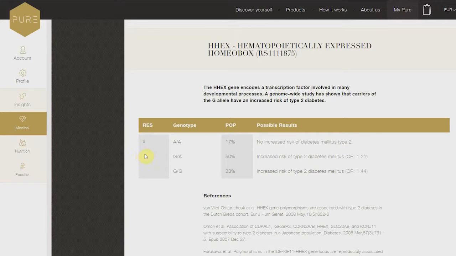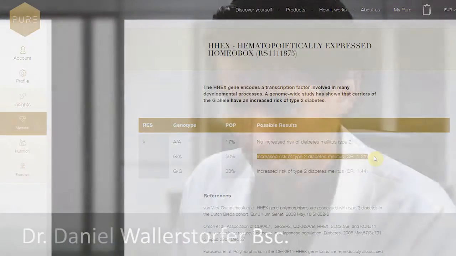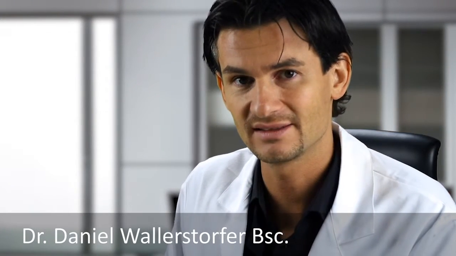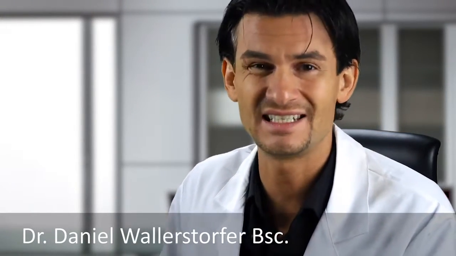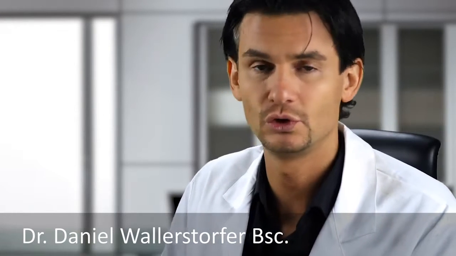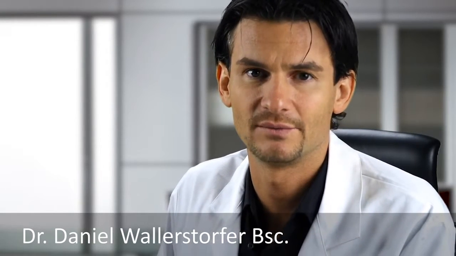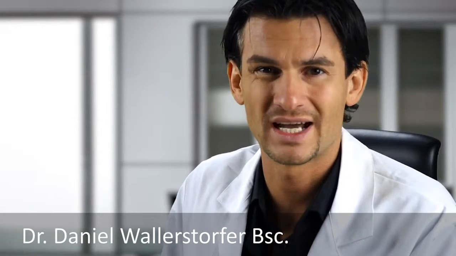If the person had the AG here, it would mean one broken and one functional gene, like 50% of the general population, and it would increase the risk of type 2 diabetes by an odds ratio of 1.21. This means the risk of the disease is increased 1.21 fold. So there's a 1.21 fold higher risk of developing diabetes due to this genetic profile.